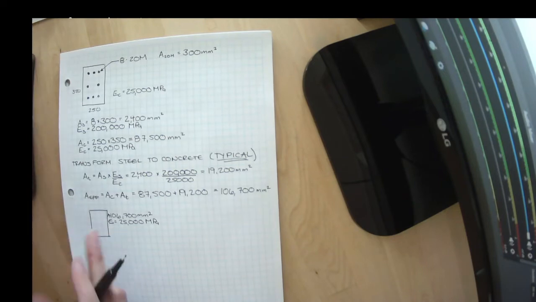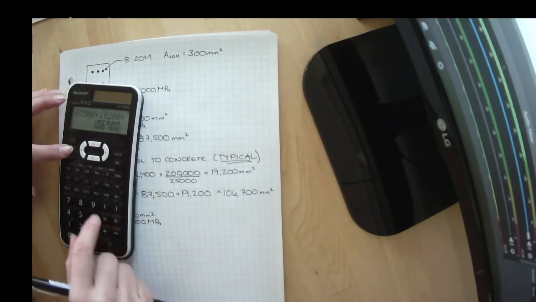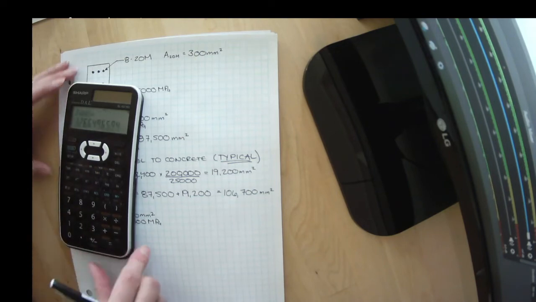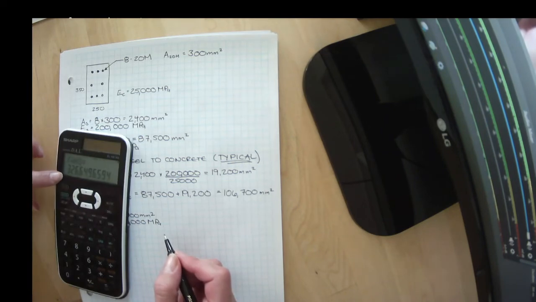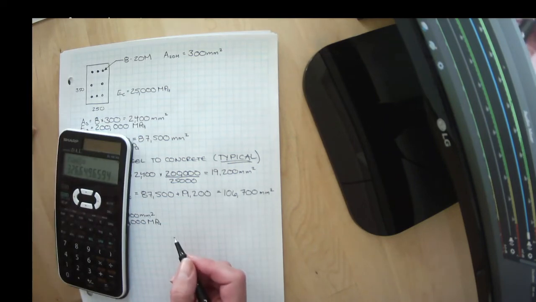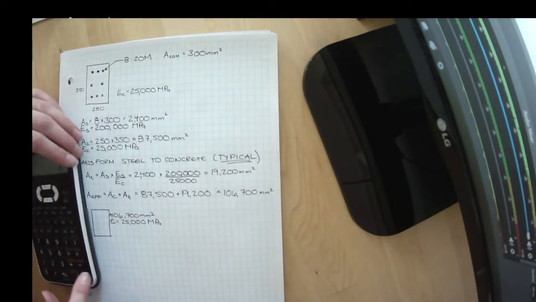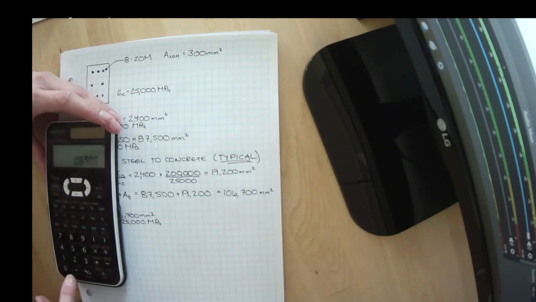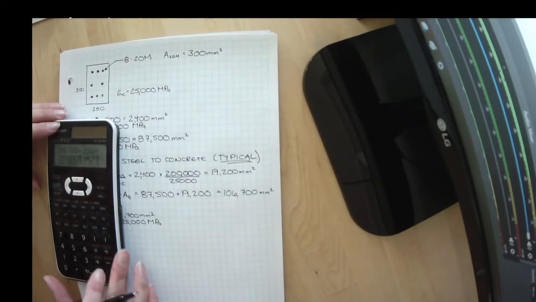We could figure out a square area of it if we wanted. Actually, let's take the square root of that just for fun. So it's similar to a square column that is 327 by 327. What if we kept one side the same? 106,700 divided by 350.